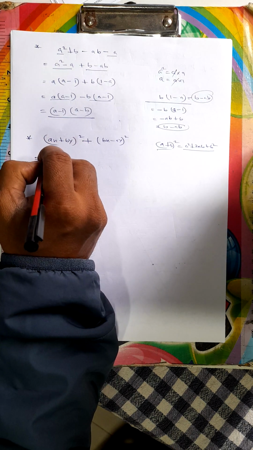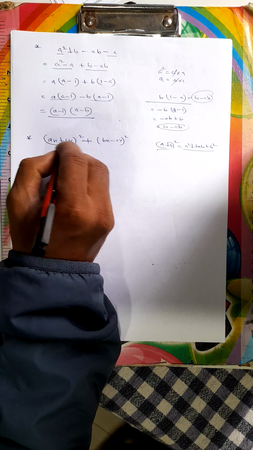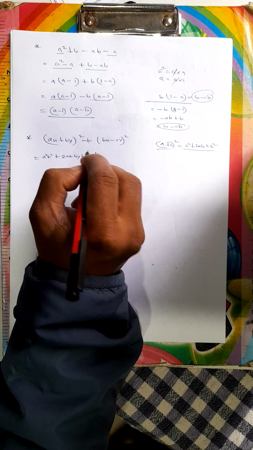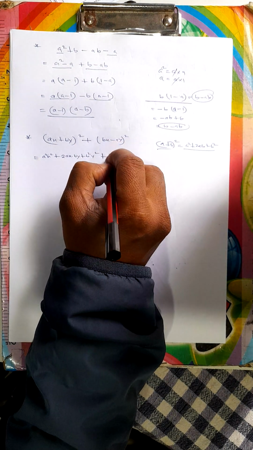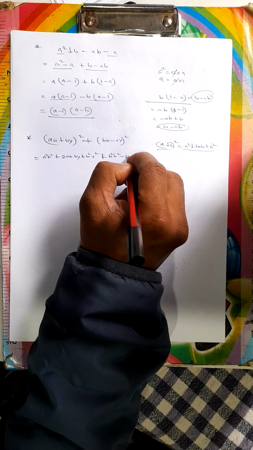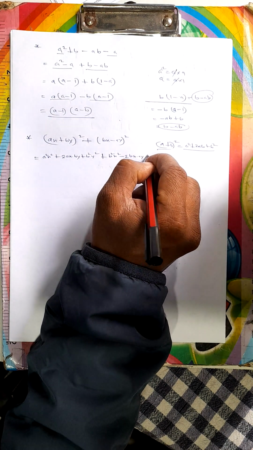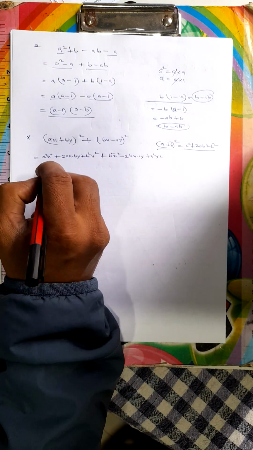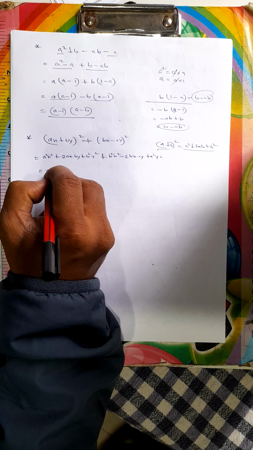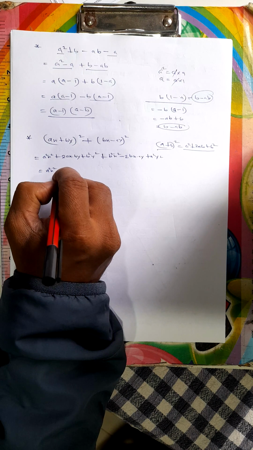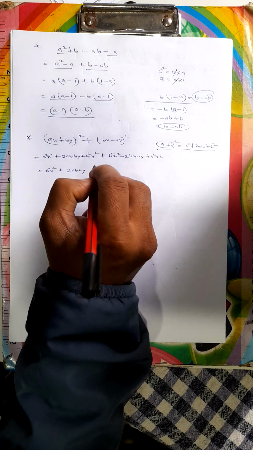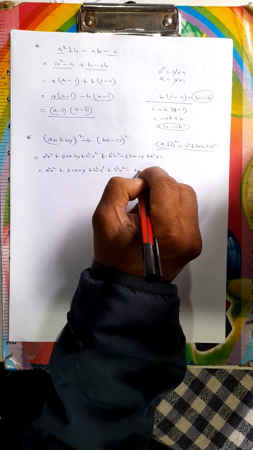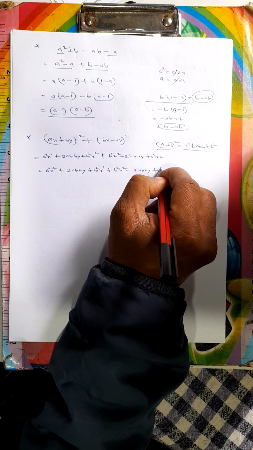If you simplify this, this will be a square x square plus twice of ab xy plus b square y square, plus this becomes b square x square minus twice of ab xy plus a square y square.